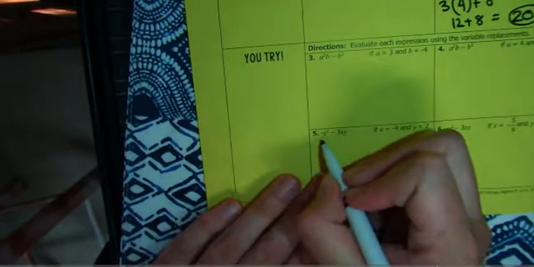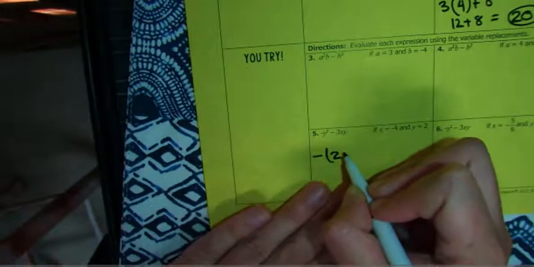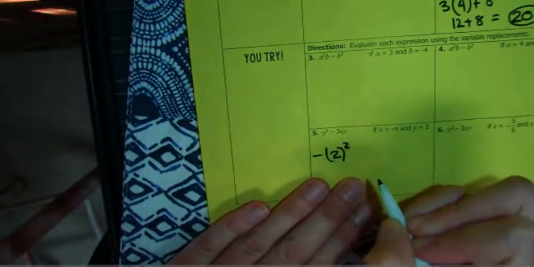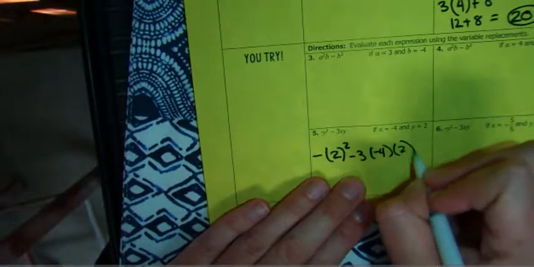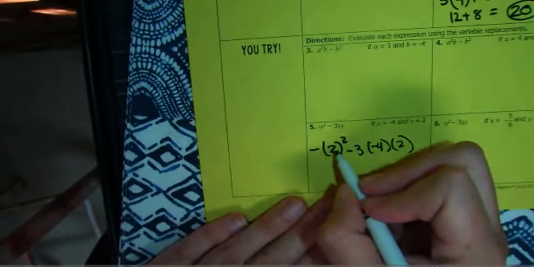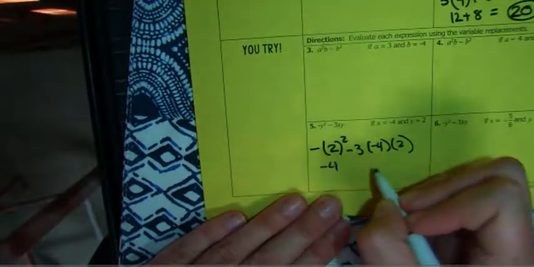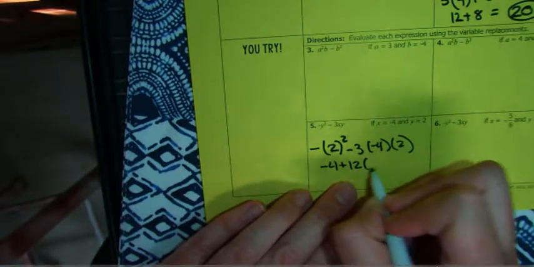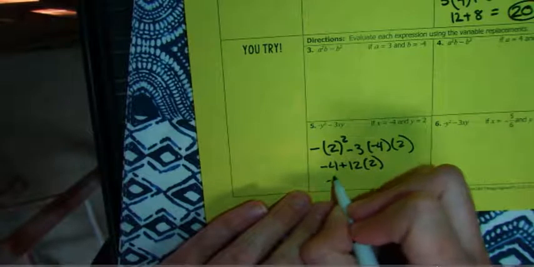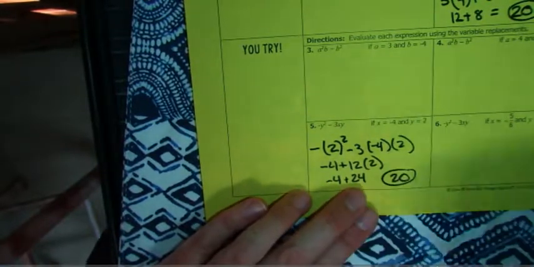All right, let's jump down to 5. So here we have that negative sign. So that negative is going to go outside. And I'm going to plug in 2, close, squared, minus 3 times -4 times positive 2. So let's evaluate. 2 squared is 4, but this tells us to do the opposite, so it's going to be -4. -3 times -4, positive 12. And then we have -4 plus 24. So we know, again, our answer is going to be 20.